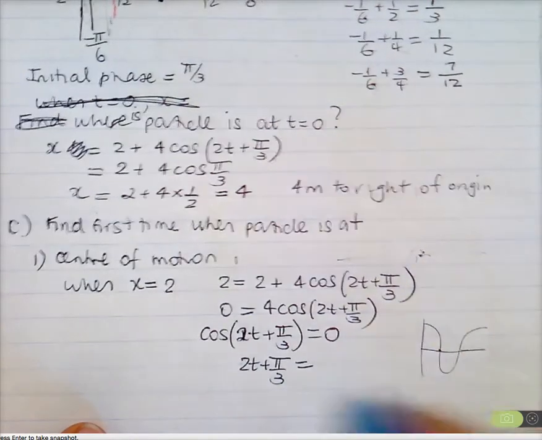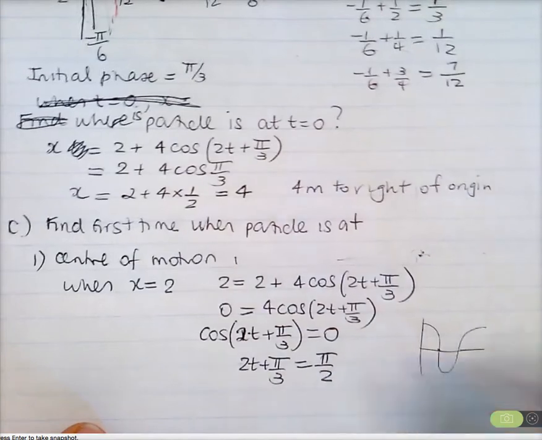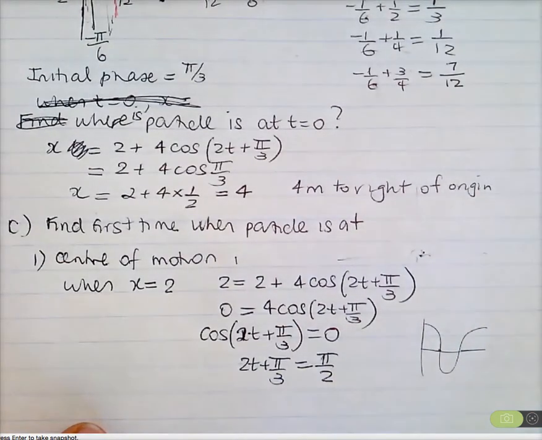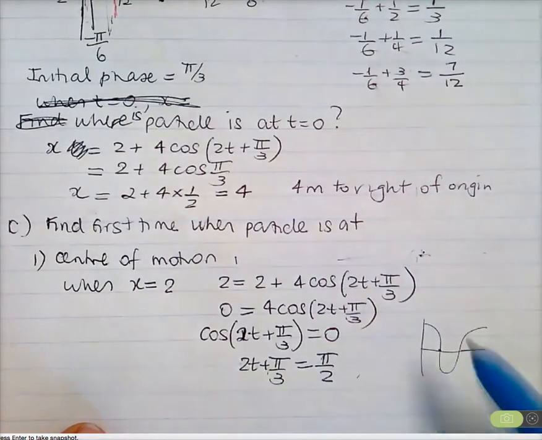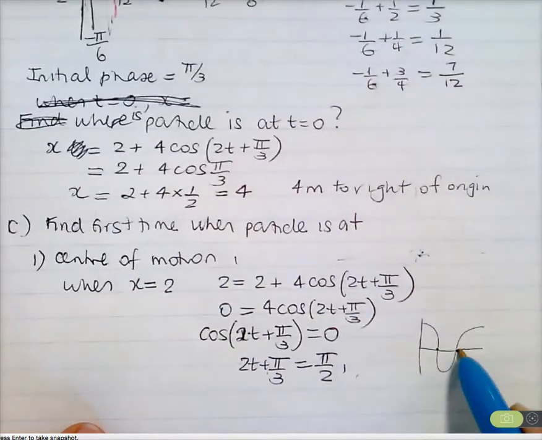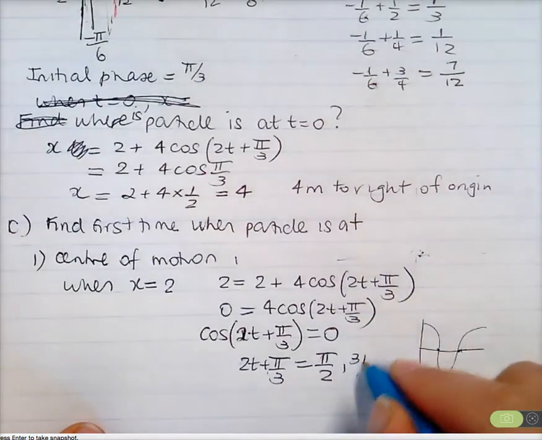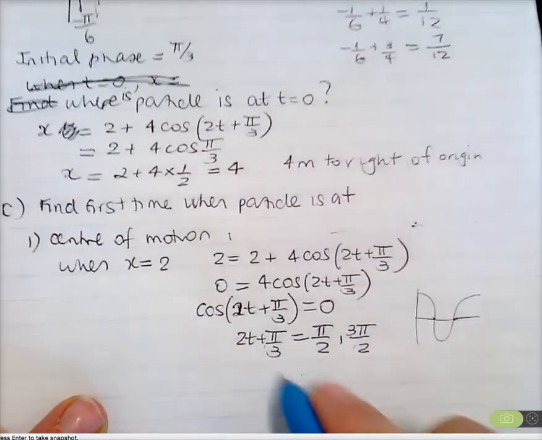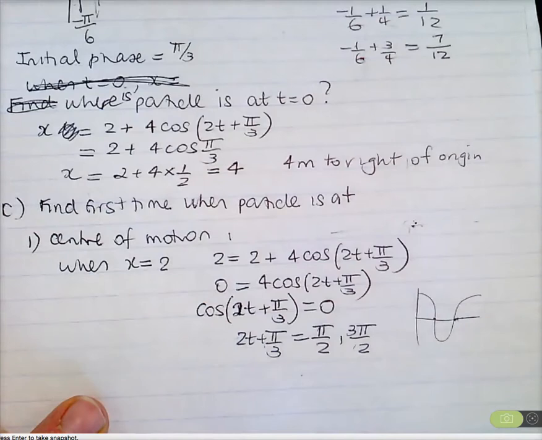Yes, pi on 2. But I'm not going to just put that, because sometimes when you subtract this and divide, you could get a negative answer. So I'm going to put pi on 2 and, what's the other time? 3 pi on 2. Good. And now I'll subtract the pi on 3. It's all right, the first one's still going to be positive.